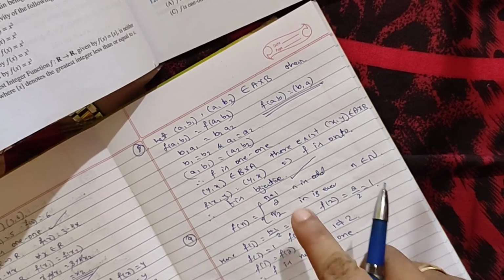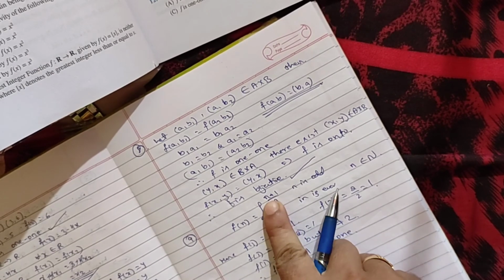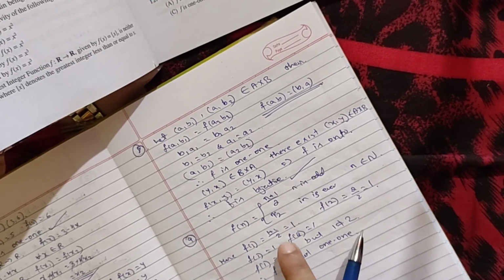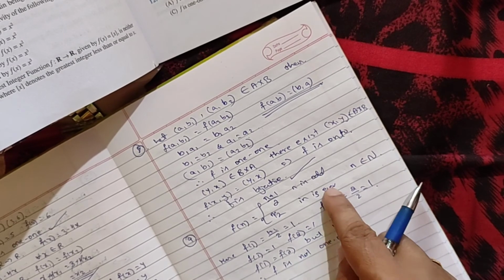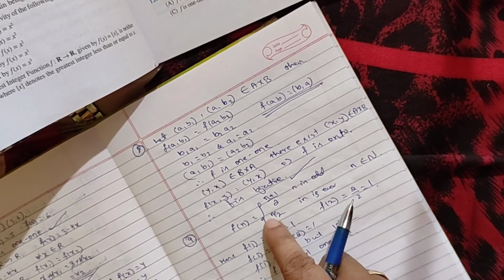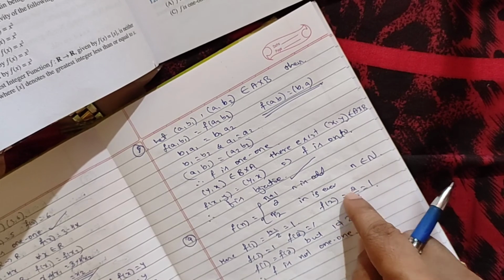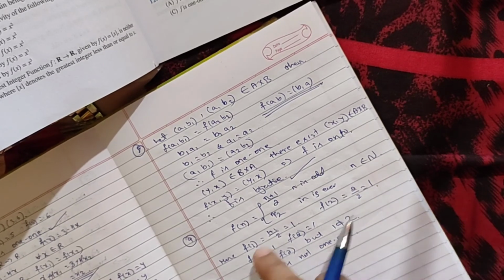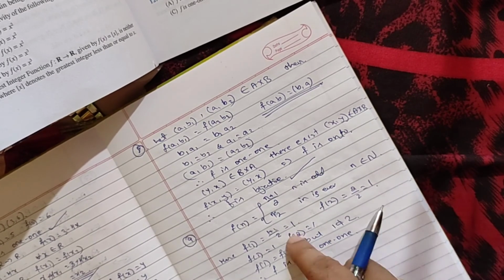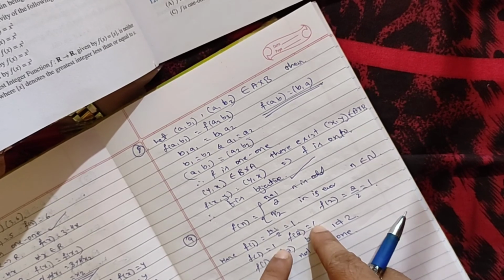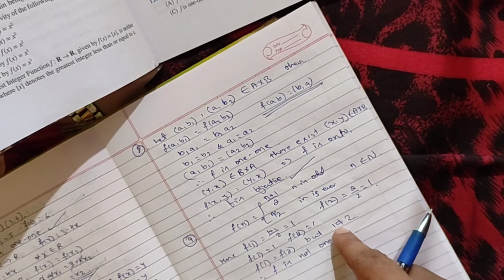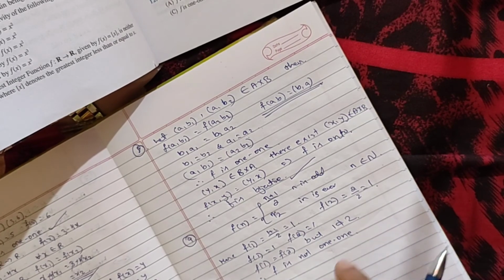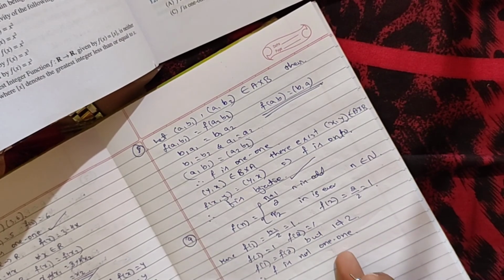Is that clear? When we take n equals 1, we get (1 plus 1) divided by 2, which is 2 divided by 2, equal to 1. And when we take an even number like 2, n divided by 2 is 2 divided by 2, equal to 1. So f of 1 equals 1 and f of 2 equals 1. Both values are 1, yet the inputs 1 and 2 are not equal. So it is not a one-one function.